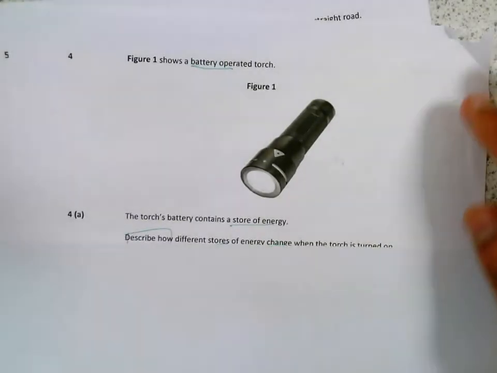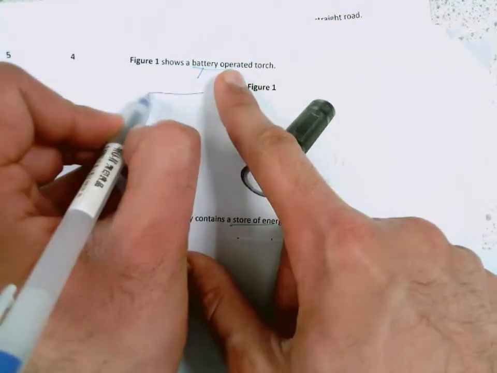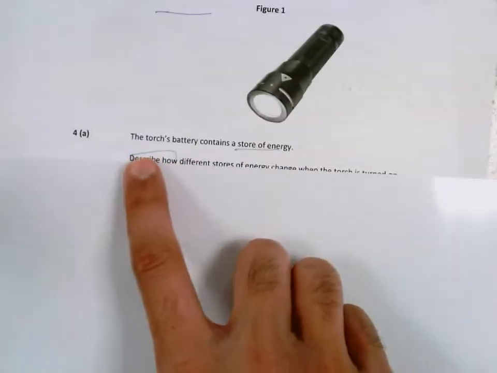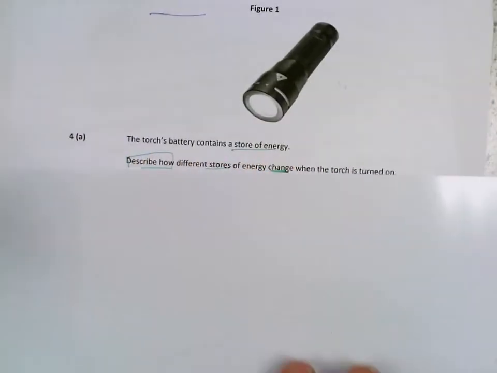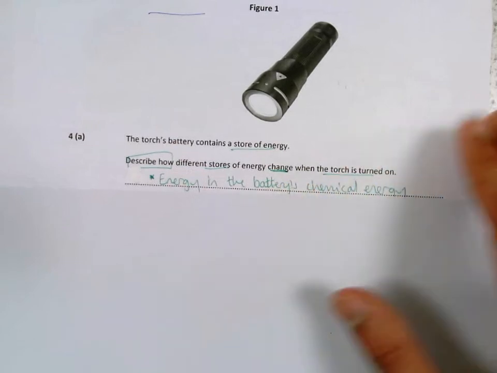The next question is very similar. It's about a torch, and we know it's battery operated, so again, what should you label all batteries with? Because you know what energy store it is. It says the torch's battery contains a store of energy. Describe how different stores of energy change when the torch is turned on.